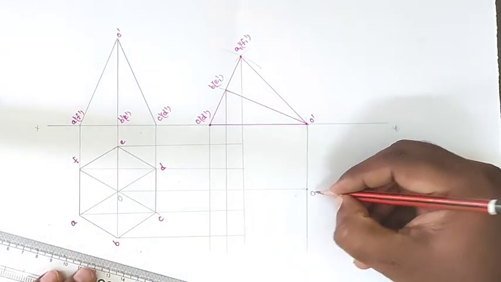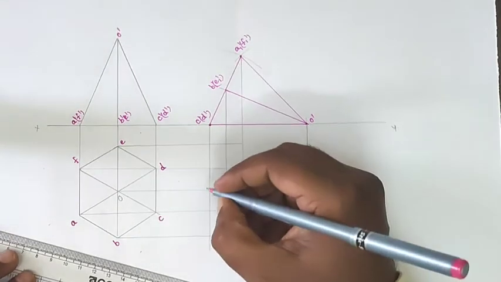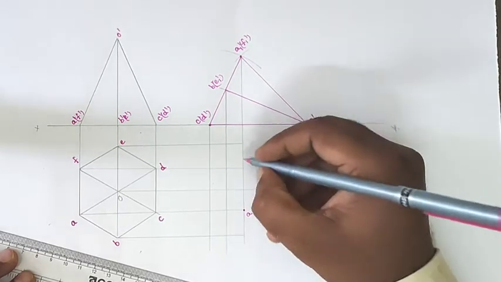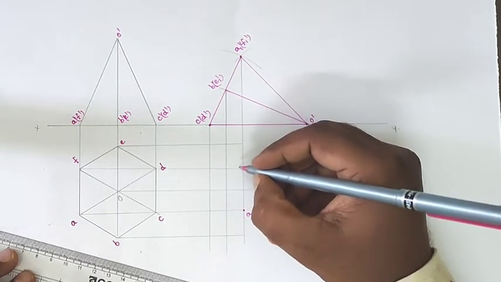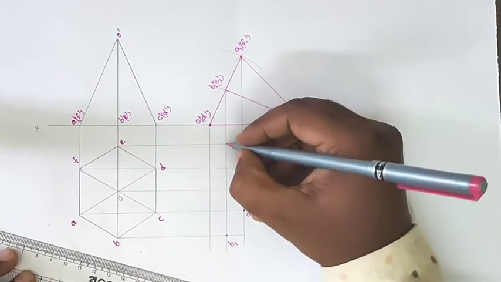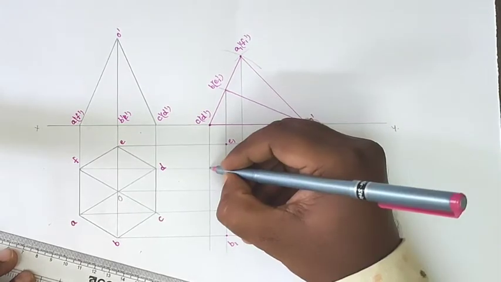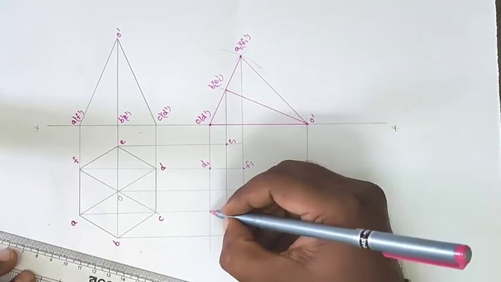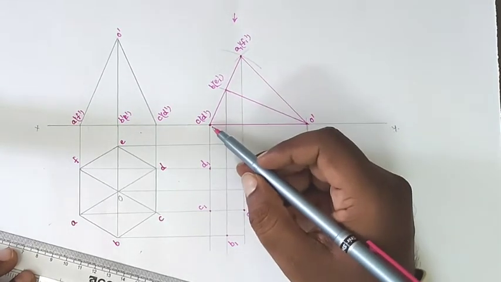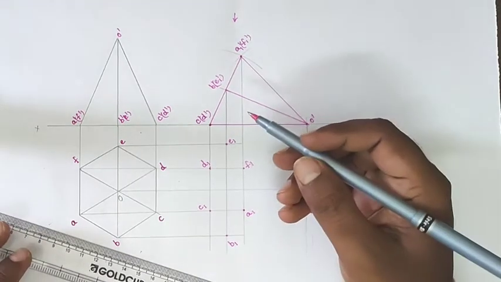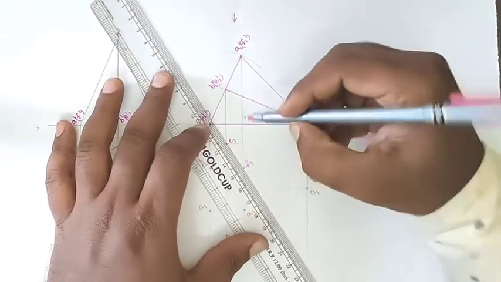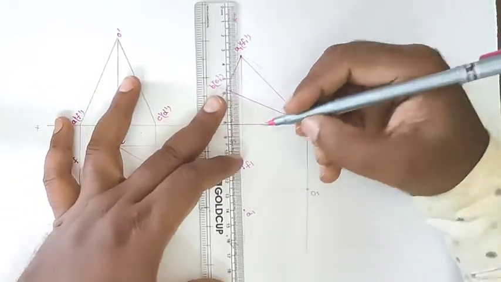So this is O1, and we locate the corresponding intersecting points. Here we'll get A1 point and F1 point, B1 point, E1 point, and again D1 point and C1 point. So this is the direction of the top view. Whenever you see the object from the top view direction, we can see all the views here. A, B, C, D, all the points are clearly visible, so you can join all the points.